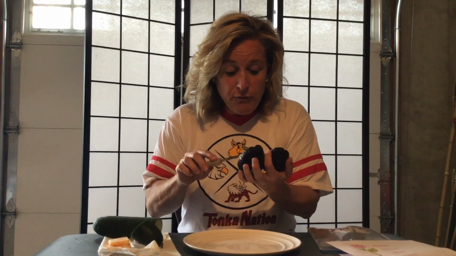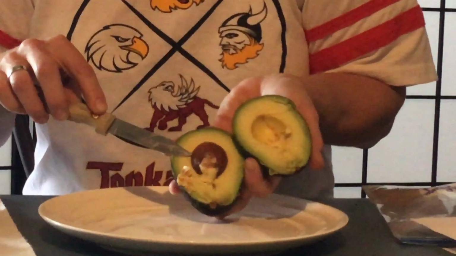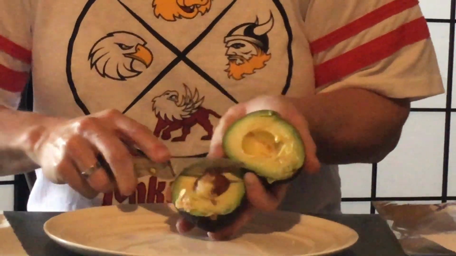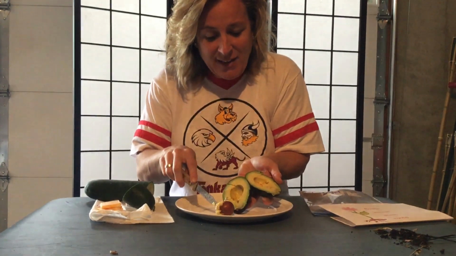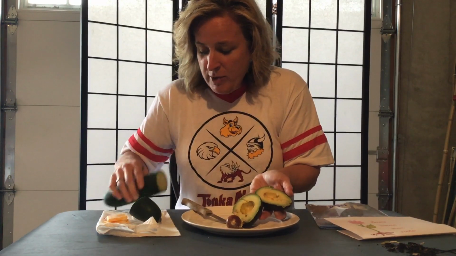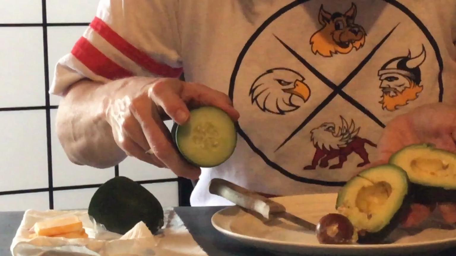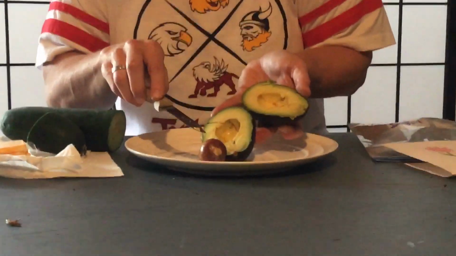I can't wait for you to see this. There's the seed. It's brown. That's not little either. Look how big that seed is. So cucumbers have little white seeds, but the avocado has a big brown seed.